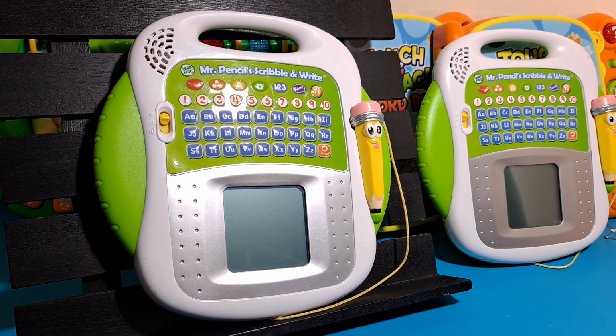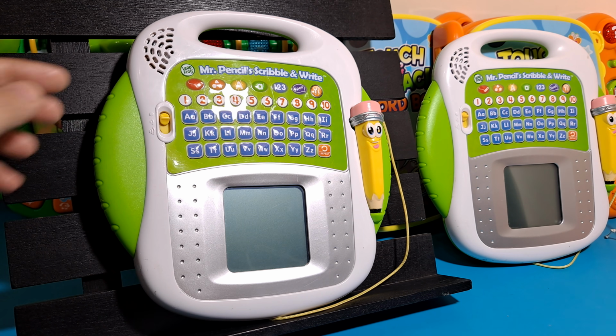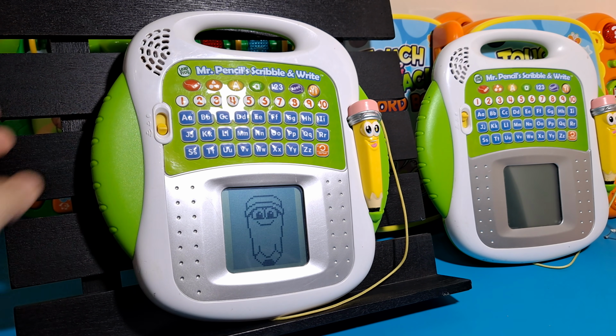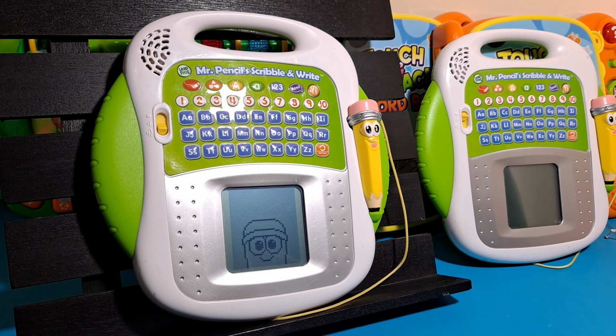Have fun writing letters, numbers, and more with Mr. Pencil's Scribble and Write. Explore 6 activities that will introduce writing, drawing, and spelling. Step by step, Mr. Pencil will show how to write numbers, shapes, uppercase letters, and lowercase letters. Press any button to begin.